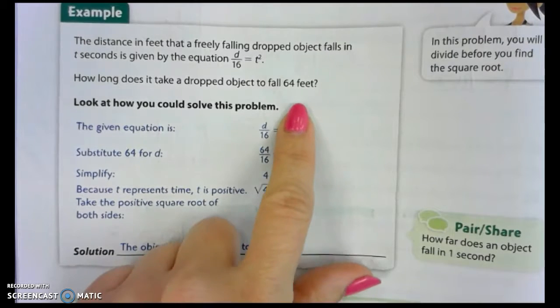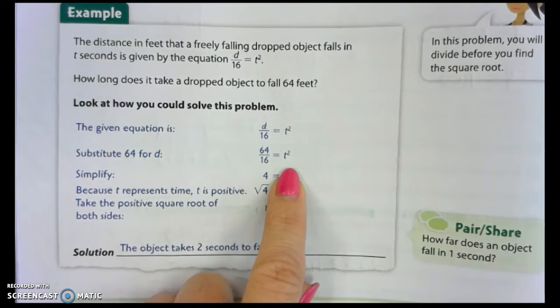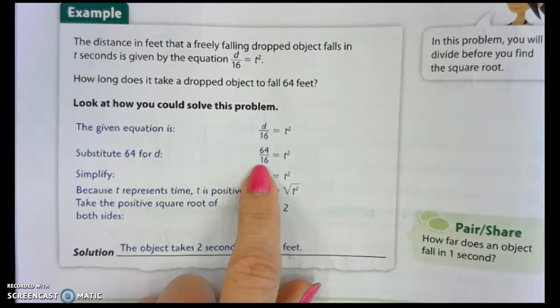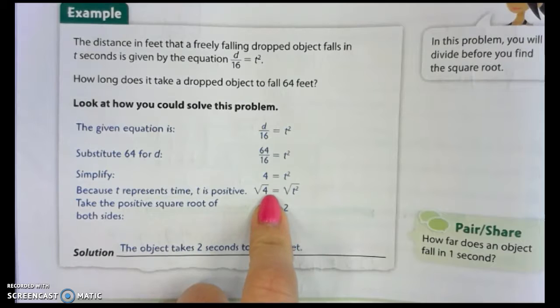They took the distance, 64, and they plugged it in for d, giving you 64 over 16 is equal to t squared. Do your division first. 64 divided by 16 is 4. So 4 is equal to t squared. We want to know t, not t squared. So take the square root of both sides, because anything you do to the left, you have to do to the right.